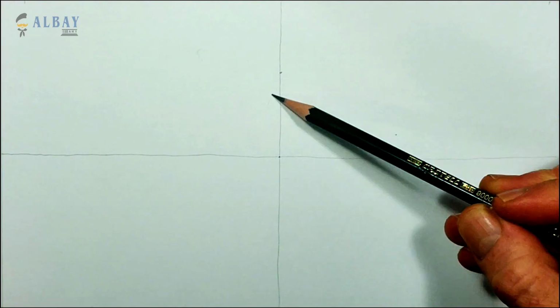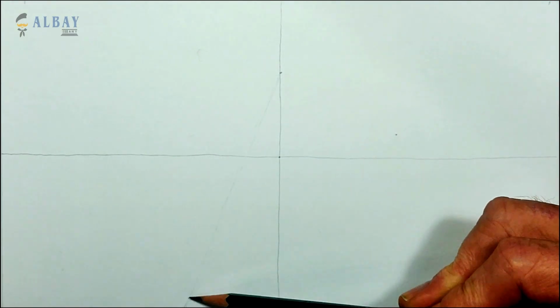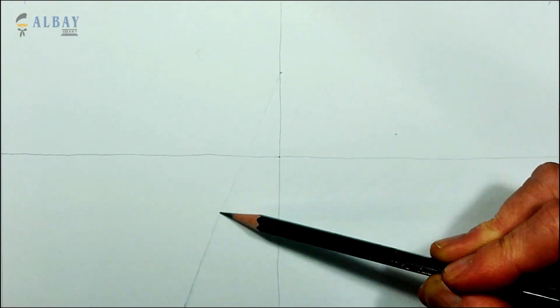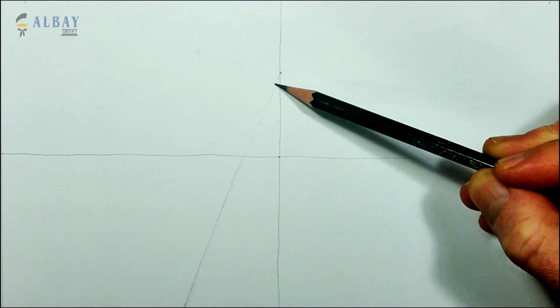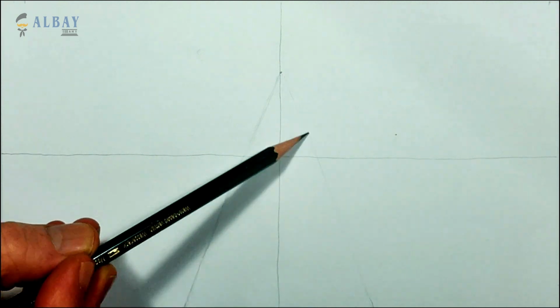I'm adding another point here, and this point will guide us to make sure that the steps and walls are lined up right. Starting from this point, I will draw two lines. Make sure these lines are equidistant from the vertical line between them. This way, the right and left sides of the stairs will be identical. As the drawing progresses, you will see how useful these two lines are.